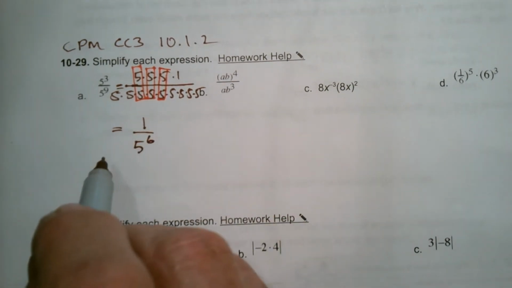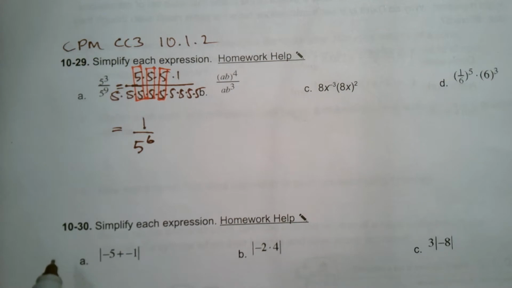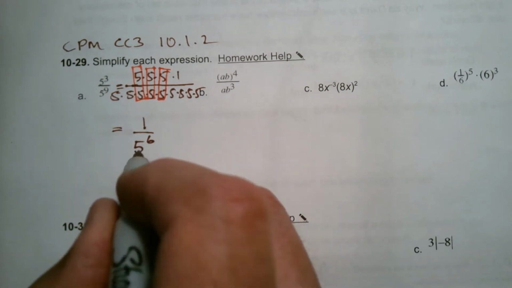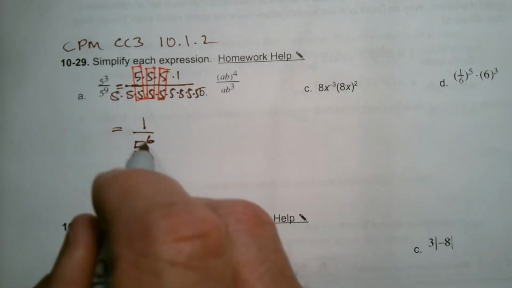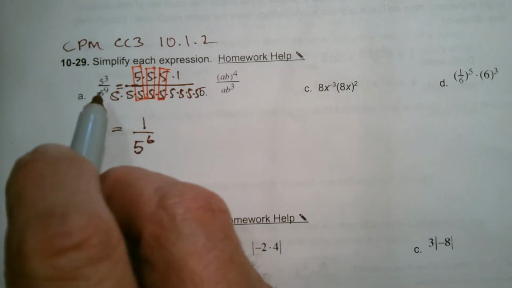We can multiply 5 to the 6th out and figure that out, or I can just leave it as a fraction, or leave it as an exponent. So this is the answer, one of the answers, and one of the methods.